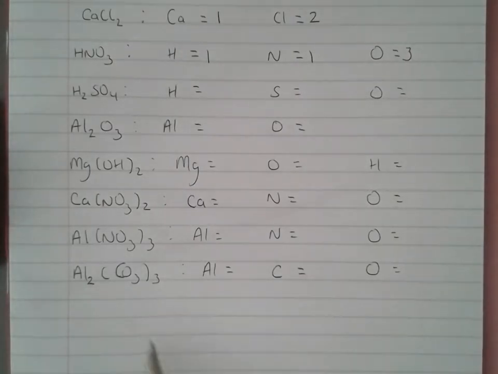Sorry, just the last one as well. That's a bracket, and then that's CO3 followed by a bracket. Okay, that might be a bit confusing to read. So press pause, do these questions by yourself, and then press play when you're ready to see the answer.